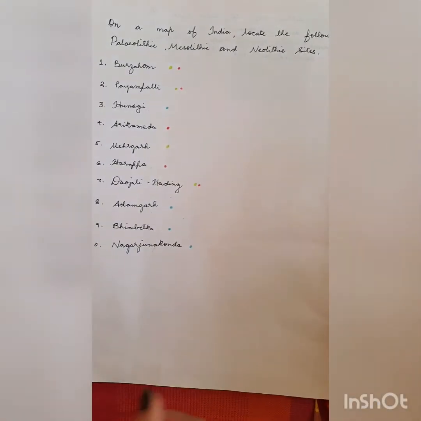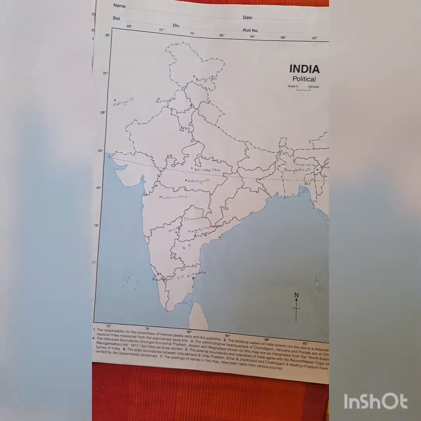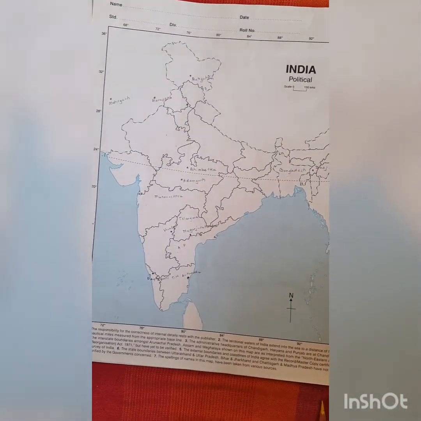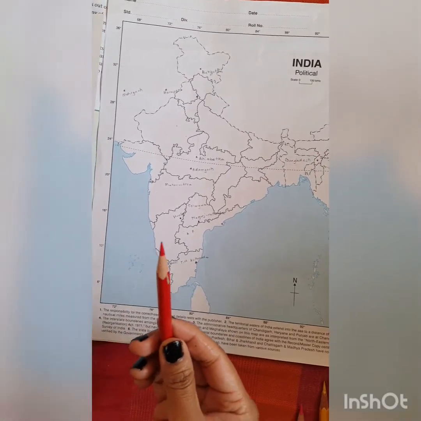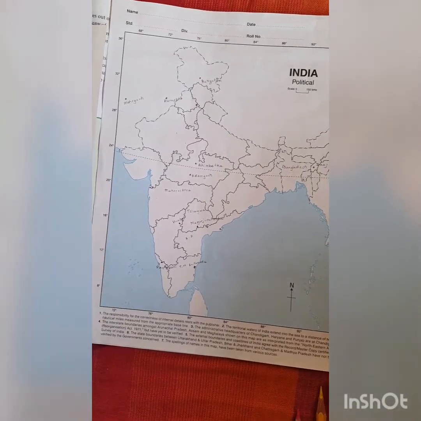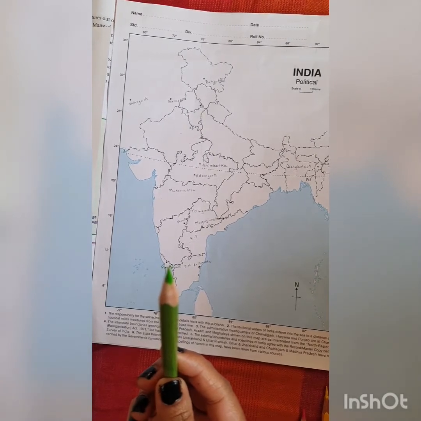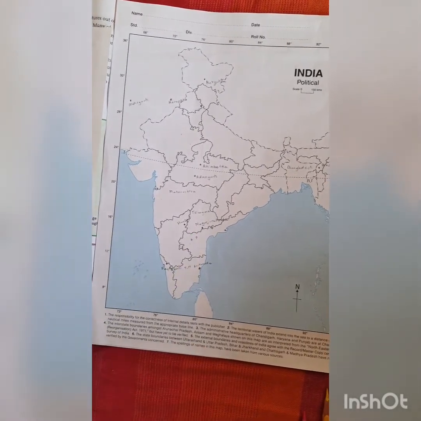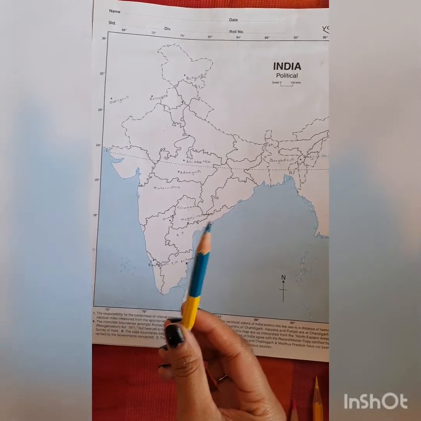So we have marked the places over here, you can see. So we'll do it on the map as well. We have used 3 colors. The red indicates the Chalcolithic sites. Chalcolithic means the new sites. The green indicates the Neolithic sites, and the blue color indicates the Paleolithic sites.